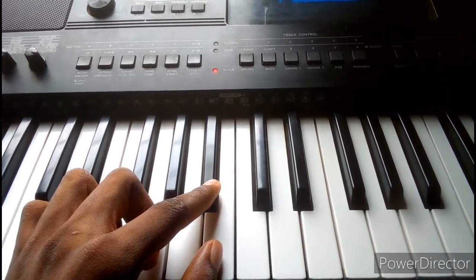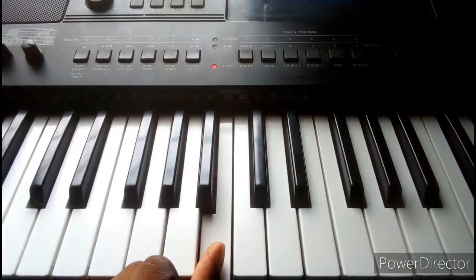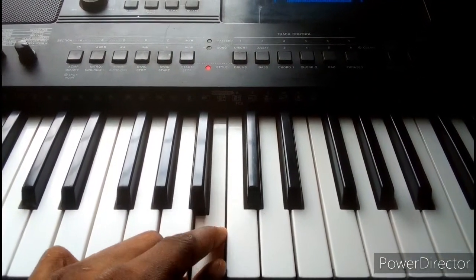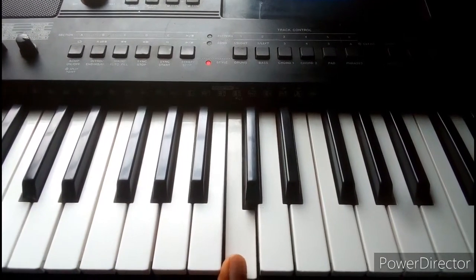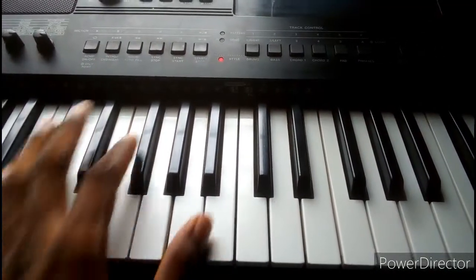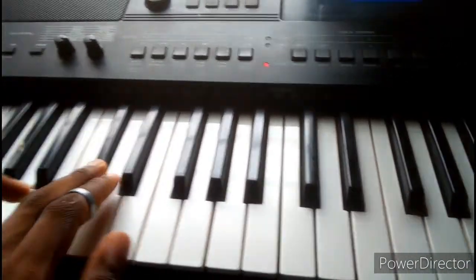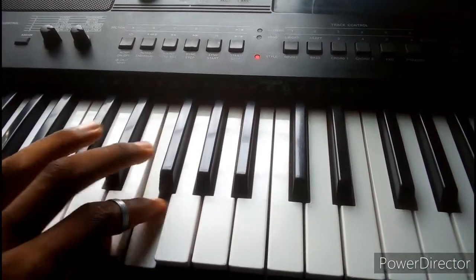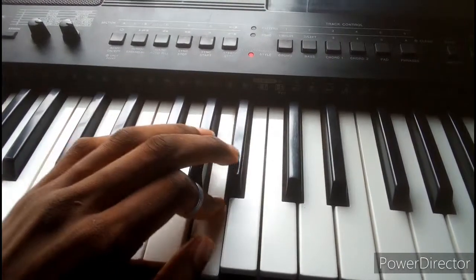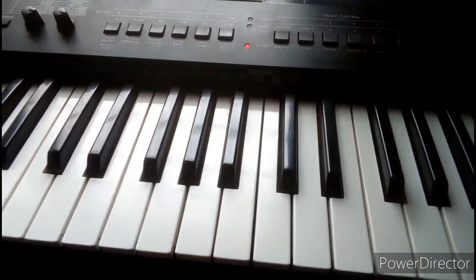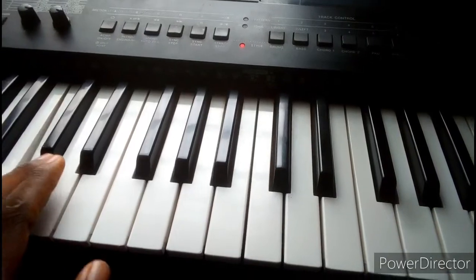And B. We have B, and back to C. So if you look keenly, we have all the 12 keys: 1, 2, 3, 4, 5, 6, 7, 8, 9, 10, 11, 12. So there we have our 12 keys.